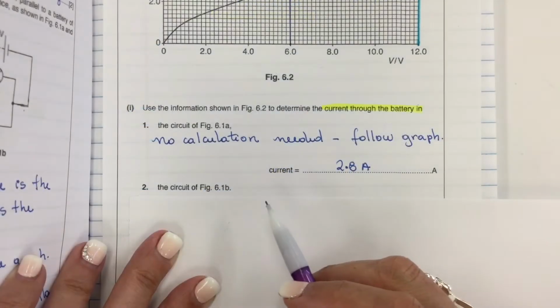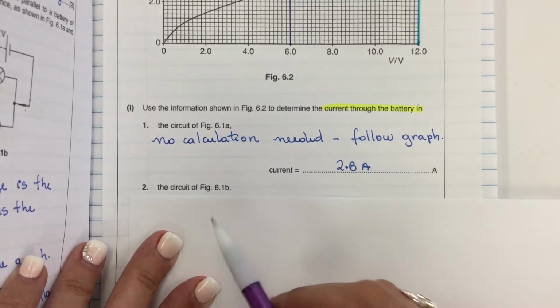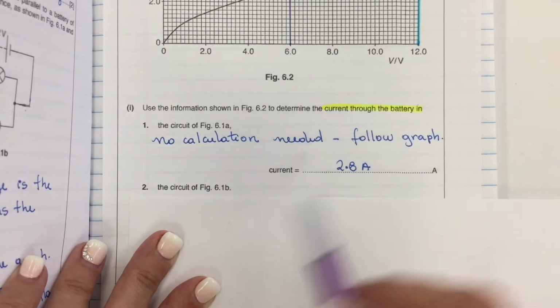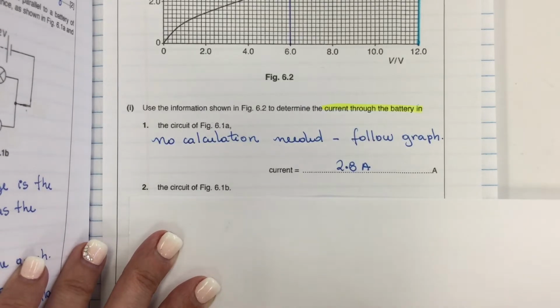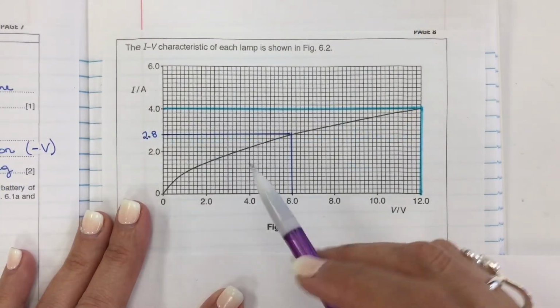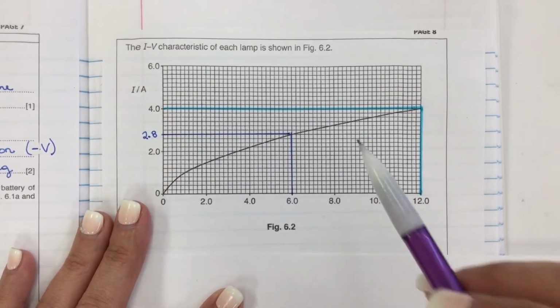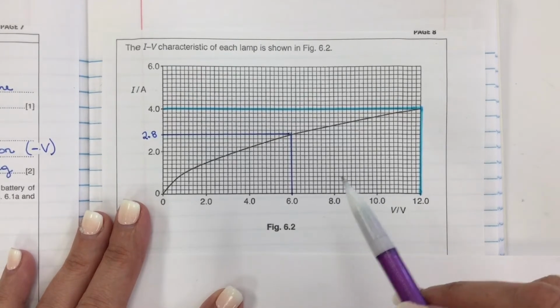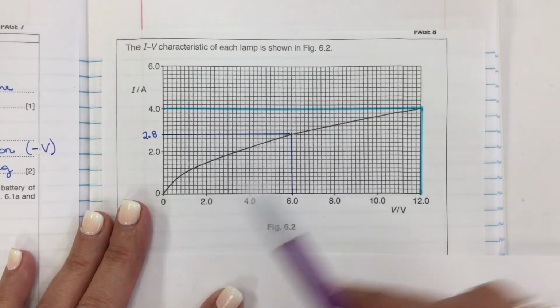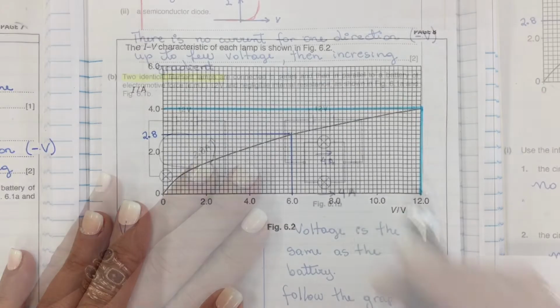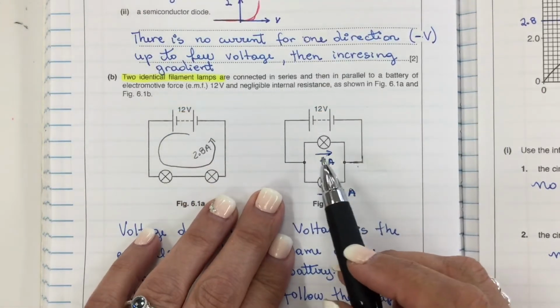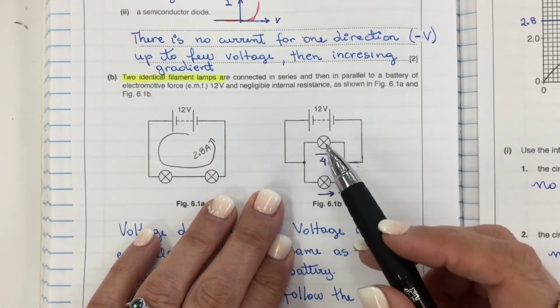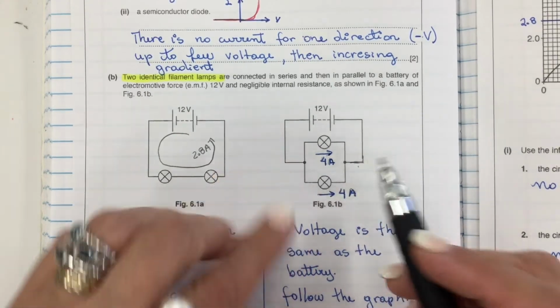The next question is, what is the current flowing through the battery when the lamps are in parallel? Remember, this graph is about the lamp, not the battery. So the current flowing through the lamp for the parallel circuit is 4.